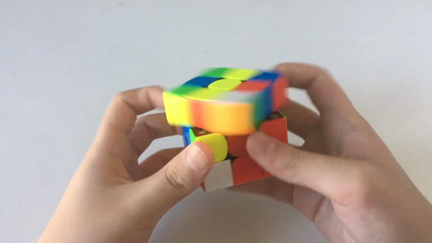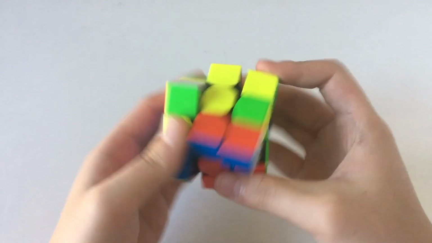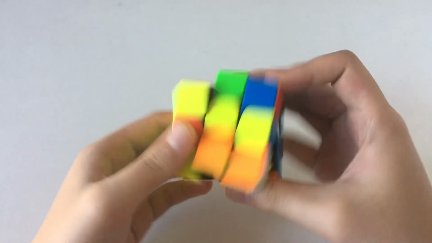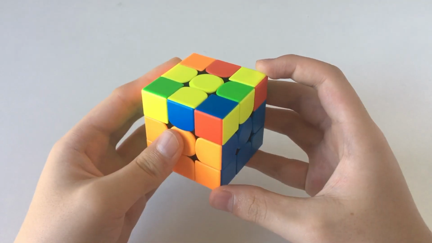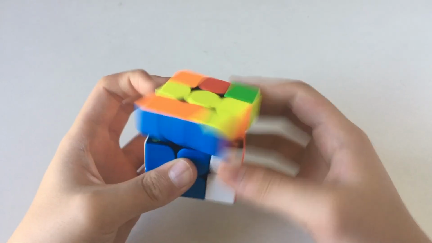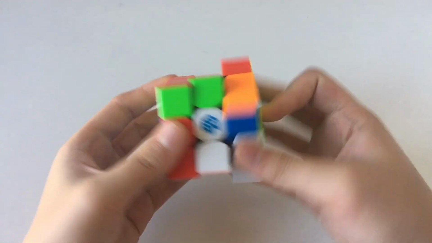I don't know why I just did that. Oops. Alright, so that is F2L. So now I can just very easily go straight into OLL.